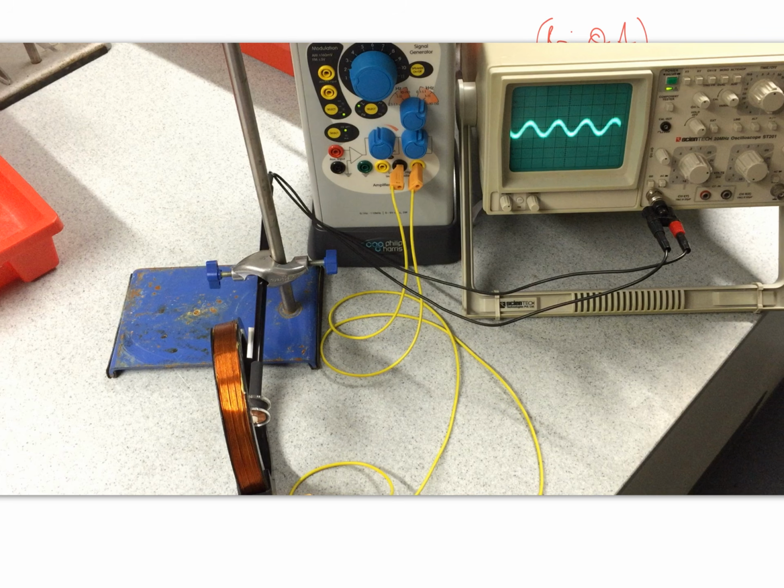Okay, so there's the other setup. You've seen two ways in which to work out the angles. I prefer the Hall probe because it's just a little bit easier than measuring this quite fuzzy trace.